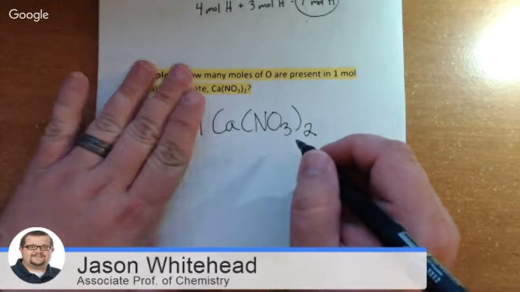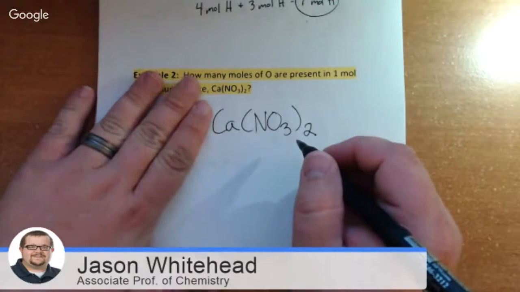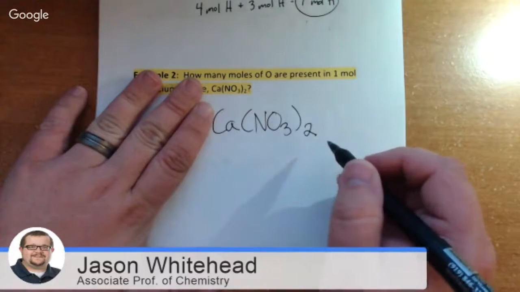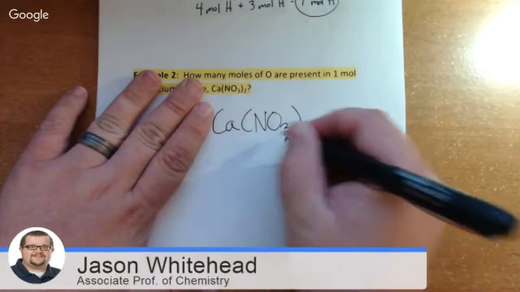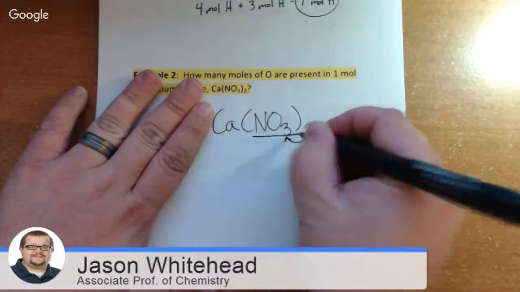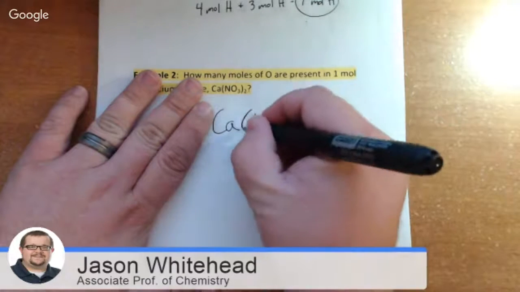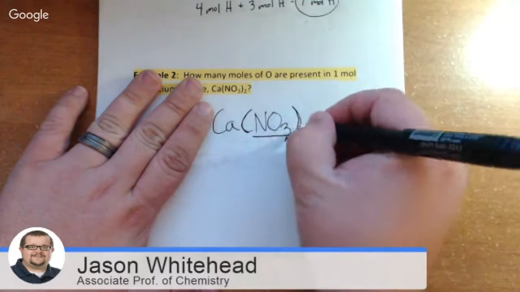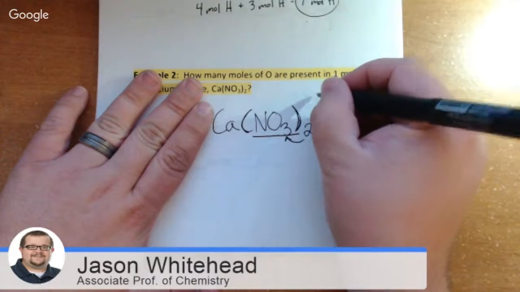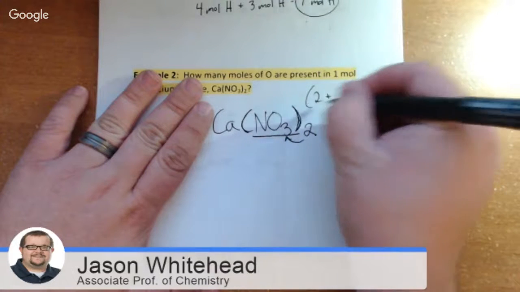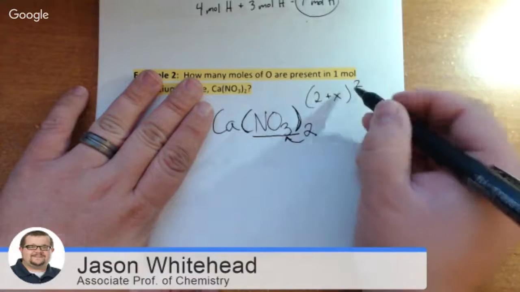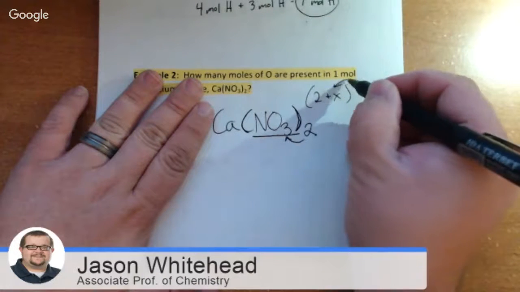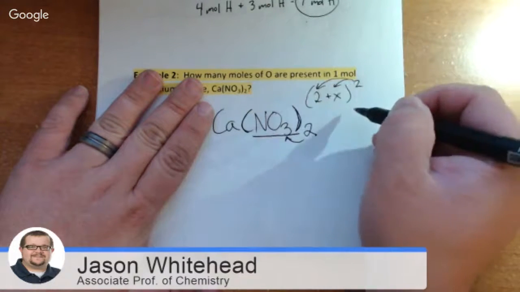Okay, if I didn't have this 1 out here, and I asked you how many O's there were, we'd focus on this 2 and say, well, the 2 applies to everything that it's right next to, and it's right next to a set of parentheses. Just like if I had 2 plus x, and I had a squared on the outside, the exponent that's on the outside applies to everything that's inside the parentheses.